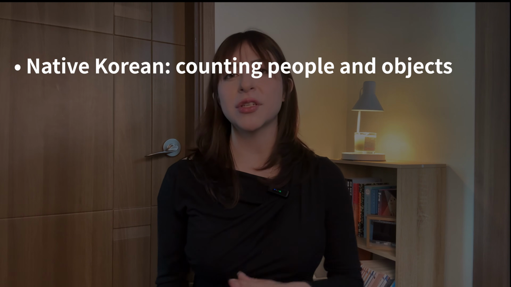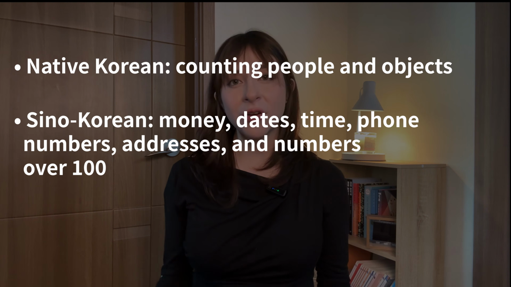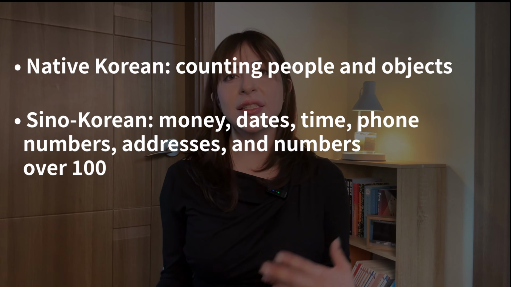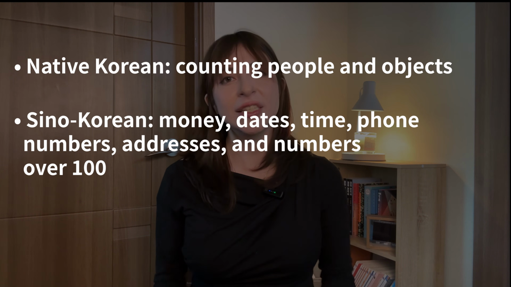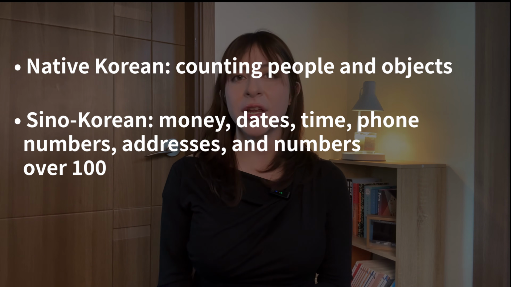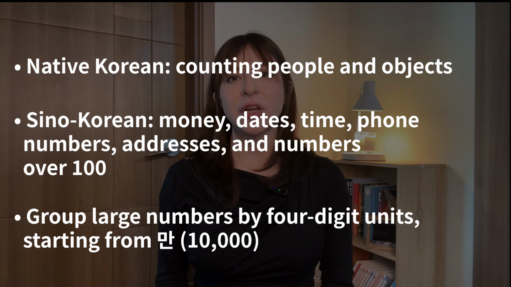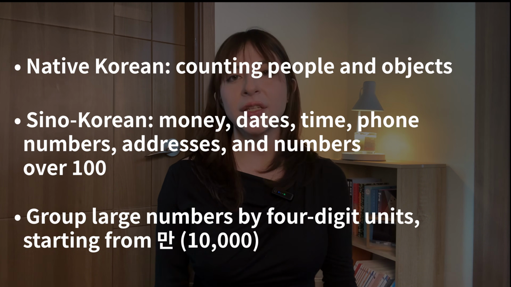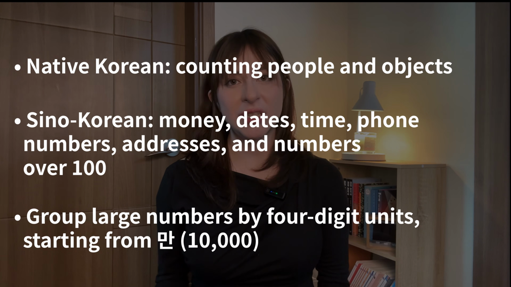Now here are some key takeaways. Use Native Korean when counting people and objects, and use Sino-Korean when dealing with money, dates, times, phone numbers, addresses, and numbers over 100. Remember, large numbers are grouped by 4-digit units in Korean, starting from 만, 10,000. Mastering both systems will really help you feel more confident in everyday Korean, whether you're shopping, telling time, or giving your phone number.